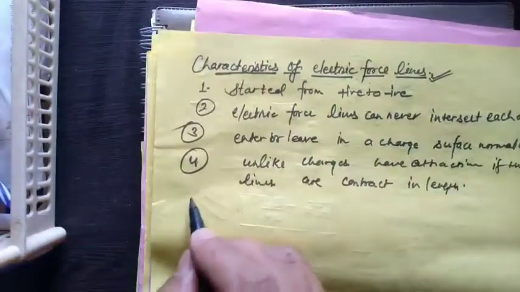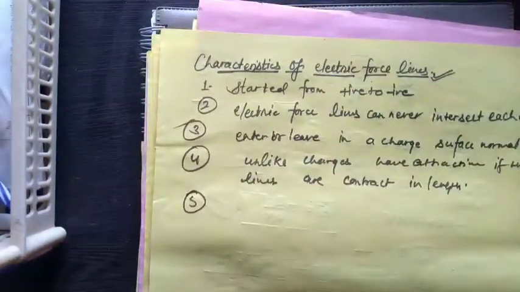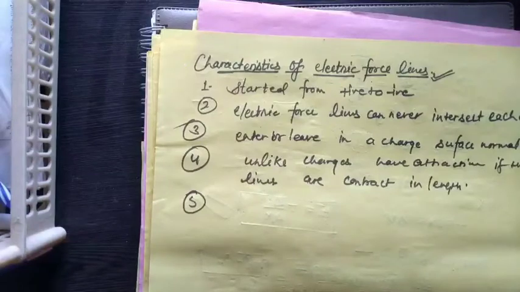Number 5, the electric lines of force have a tendency to expand laterally, which means they tend to separate from each other, in the direction perpendicular to their length. This explains the repulsion between like charges.